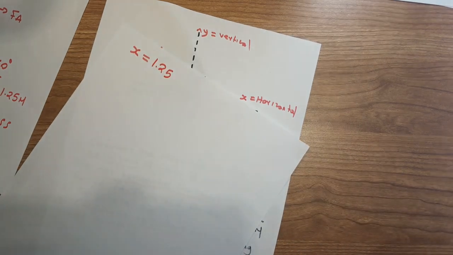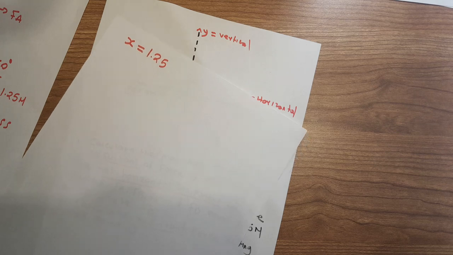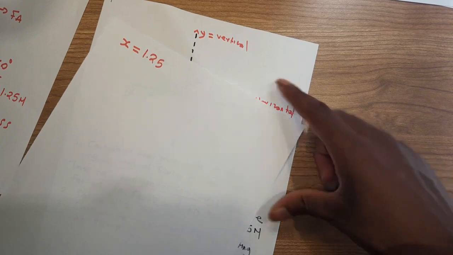Now we need to add all the y components of this thing, right?